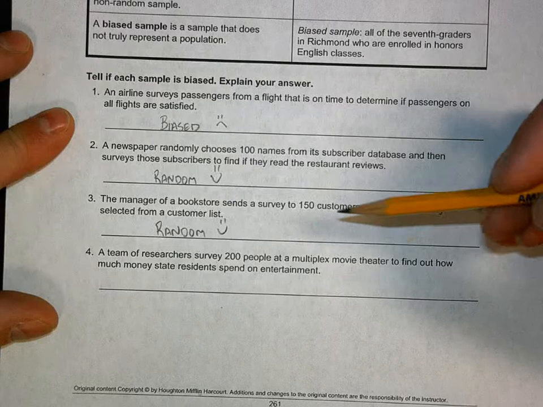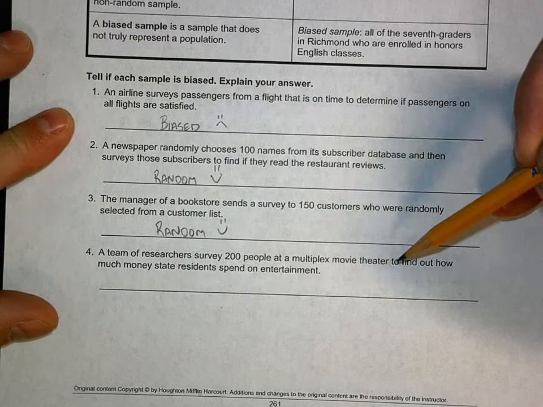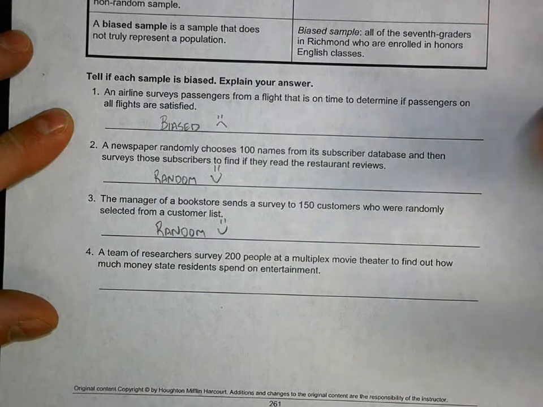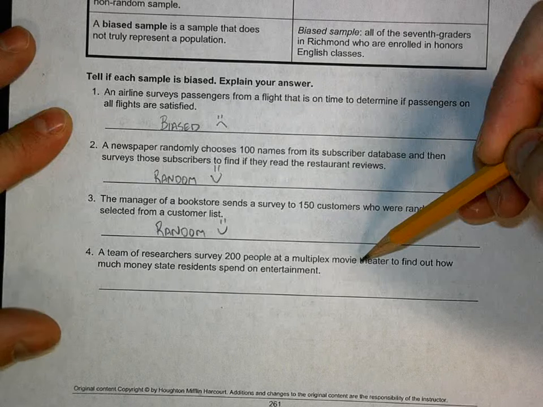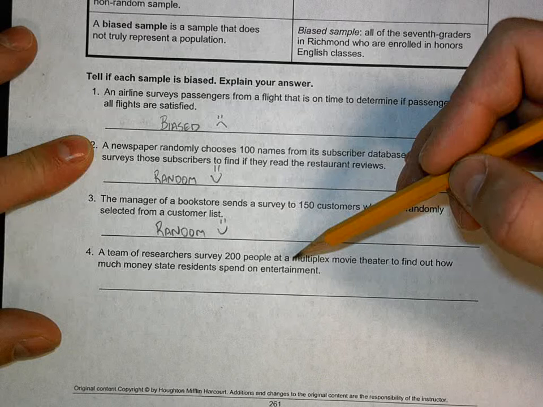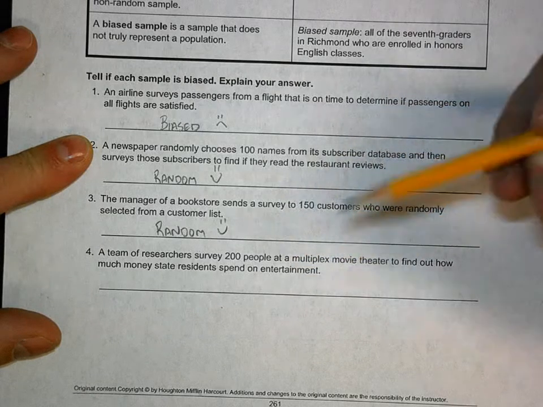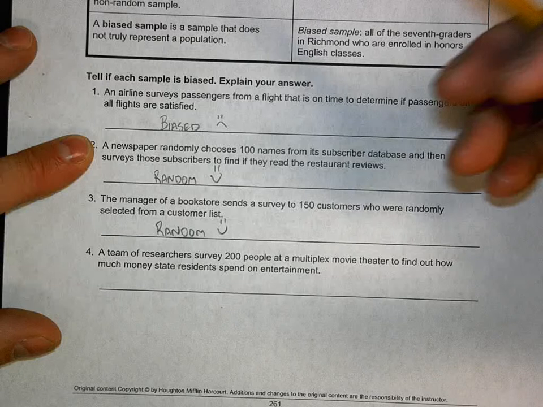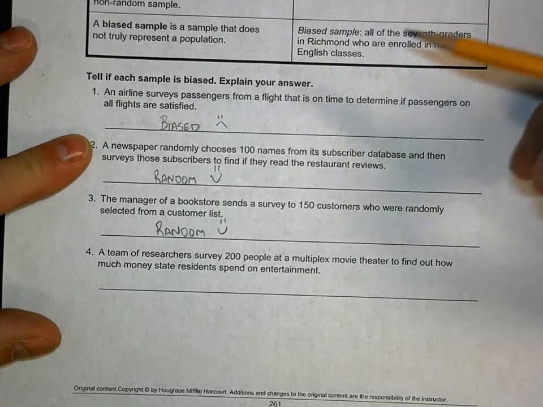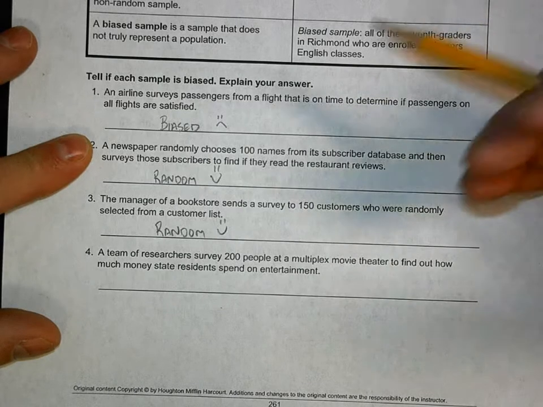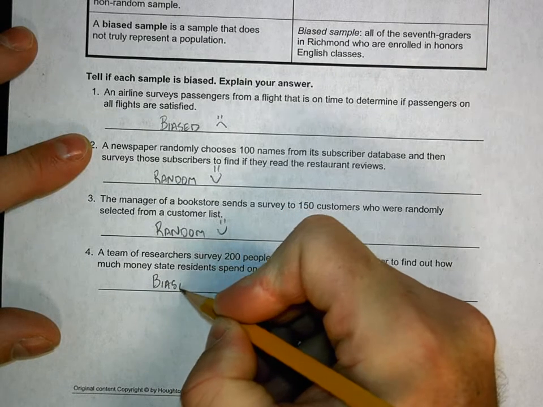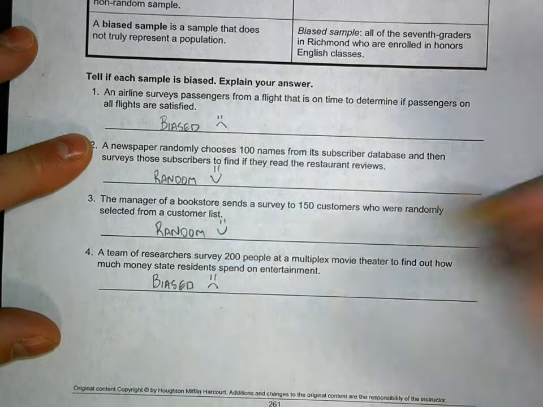The last one is a team of researchers surveys 200 people at a multiplex movie theater to find out how much money state residents spend on entertainment. So the population is all state residents. The sample is these 200 people at this movie theater. Now, they've kind of gone in here and had a problem. They're asking how much people spend on entertainment, and they're specifically going to people who go to movies. That kind of creates a little bit of a problem there. This is a specific type of audience. They're moviegoers. It's not necessarily going to be representative of everyone else. Some people don't go to movies. That's not their entertainment. So it's definitely biased. They're definitely looking towards people who spend money at movies and what else they do after. So that's a sad face.